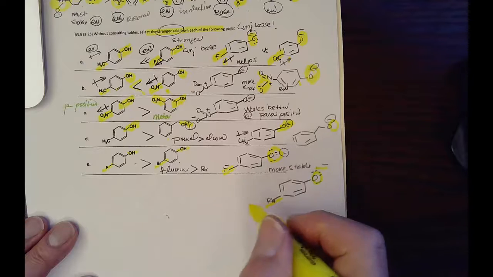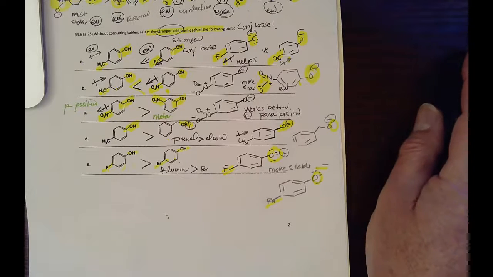Because of that, the acid you can make from the fluoro compound, 4-fluorophenol, is a lot more acidic than the bromo compound, and we can look at the pKa later on and make sure that what we're predicting is correct.